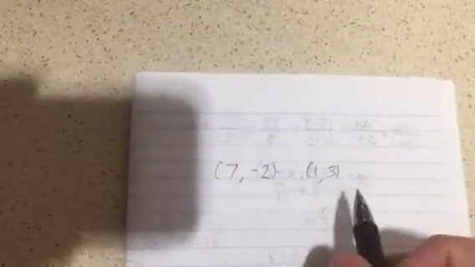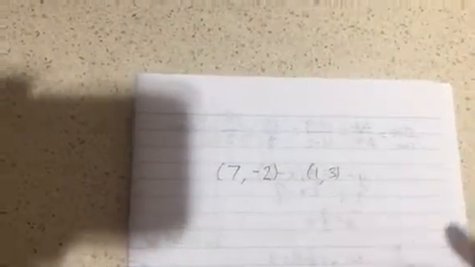Watch, I can give you any 2 points. I can say use the points (7, -2) and (1, 3), and write a linear equation for the line that goes through these 2 points.